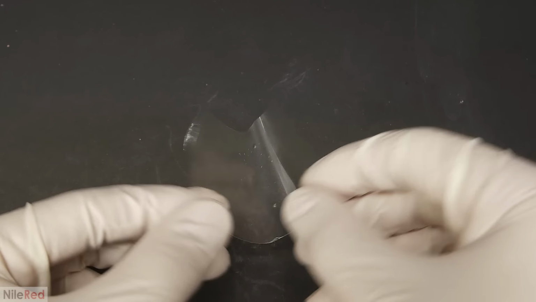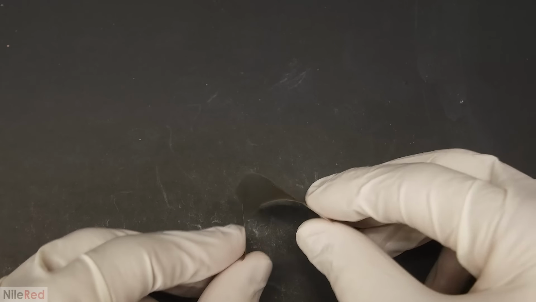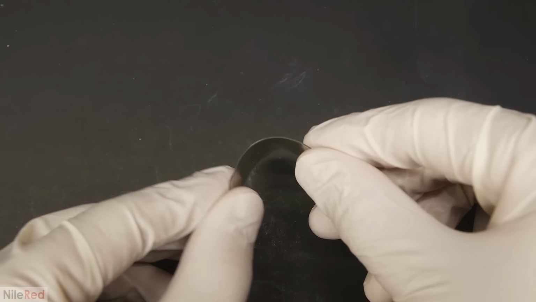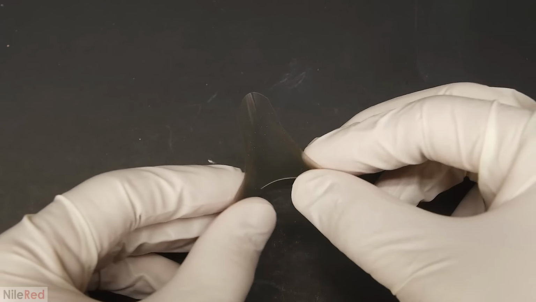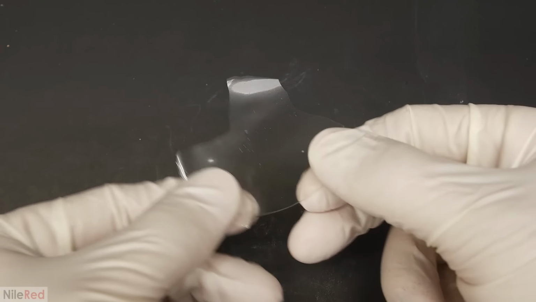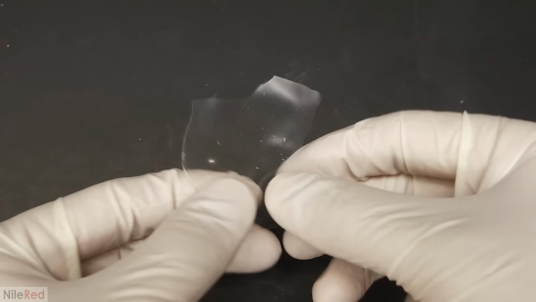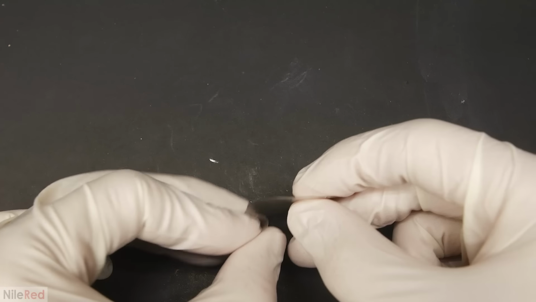I think the reason why it's still kind of brittle is because of the low quality cellulose acetate I'm using. Even after everything was dissolved in the acetone, it was still a cloudy mixture because of a bunch of impurities. As the film forms, the impurities get incorporated into it, and I'm sure they impact the structure and quality of it in some way.